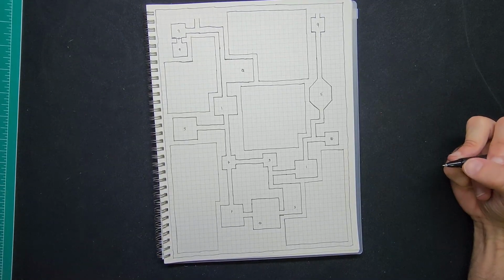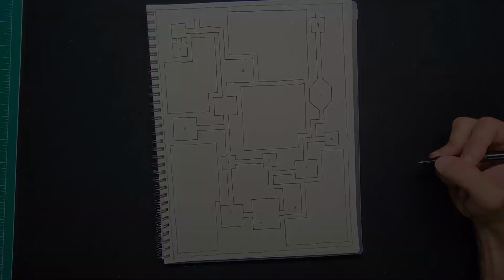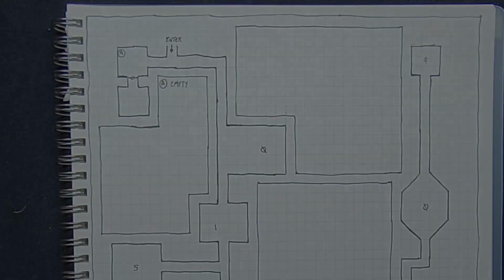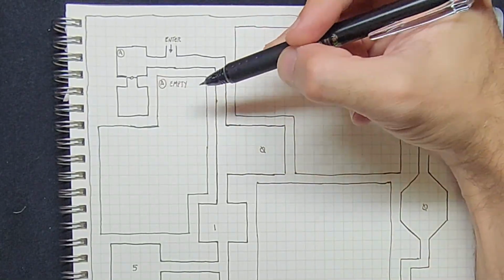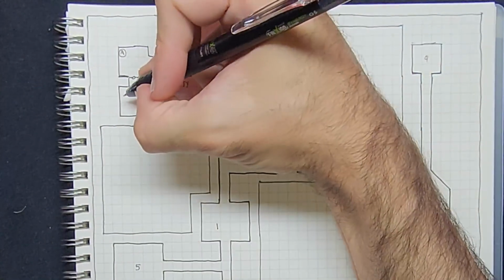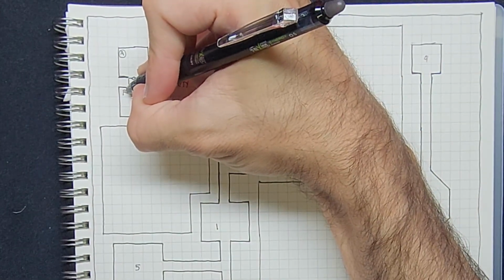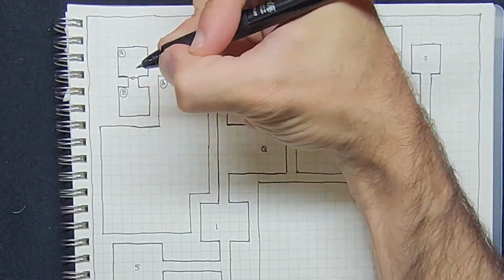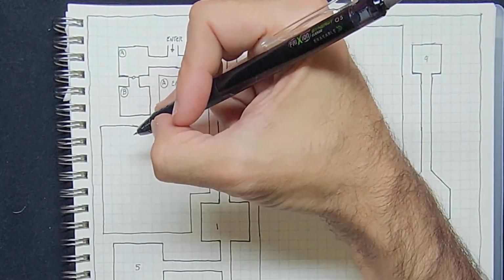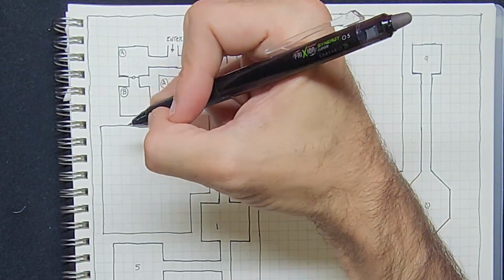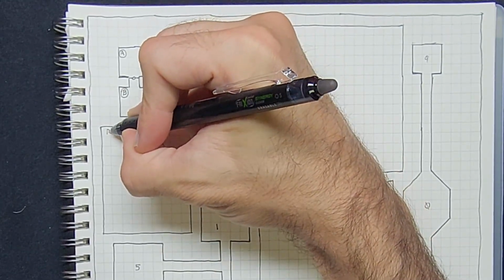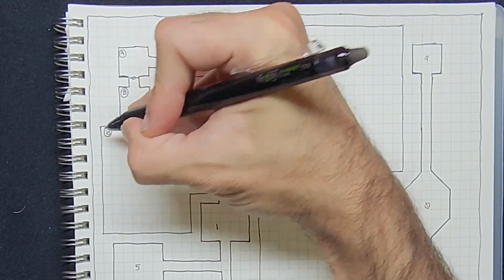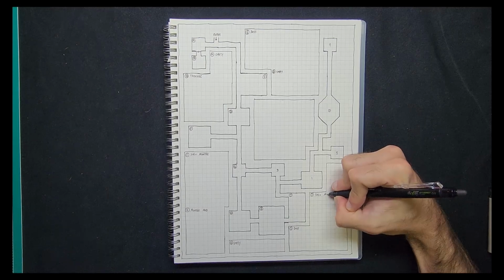Here we have all the boxes already in the page. What I'm going to do now is assign a letter of the alphabet to each room. This will be room A, the next one will be room B, and so on. I also start writing in the boxes the letters with the actual content of the room.